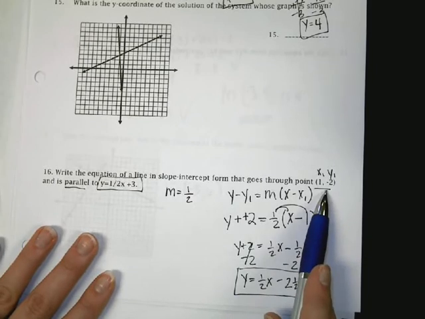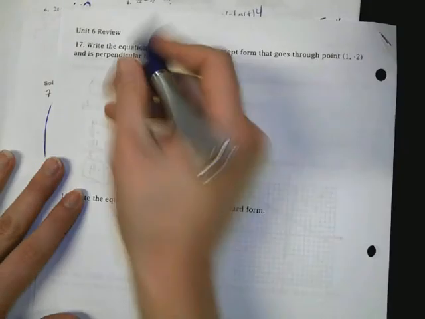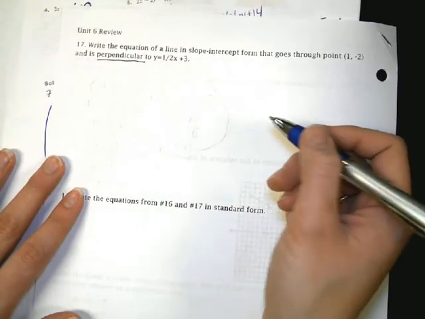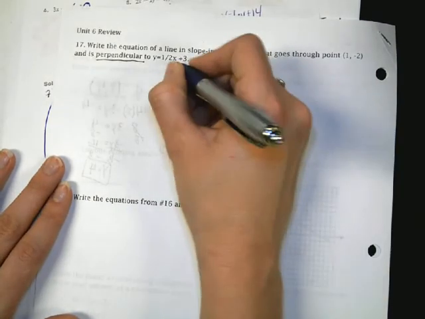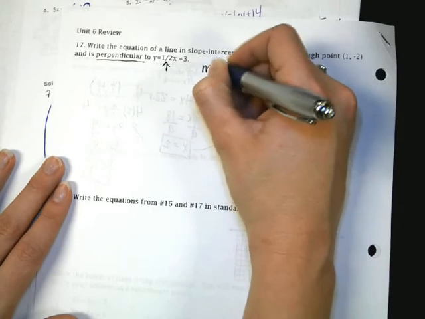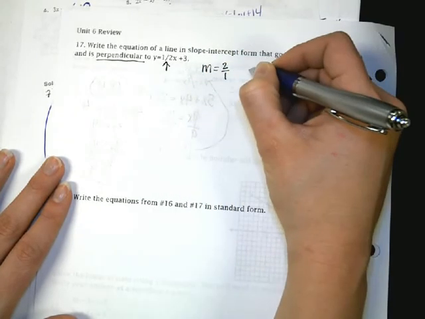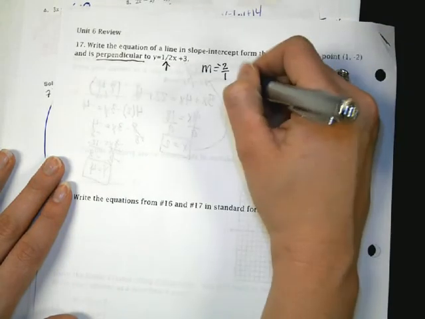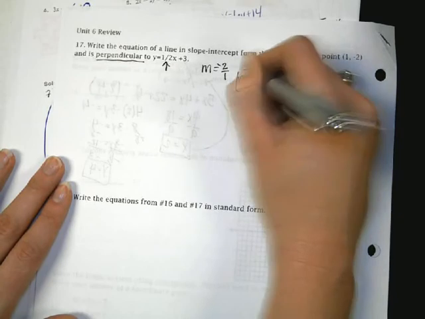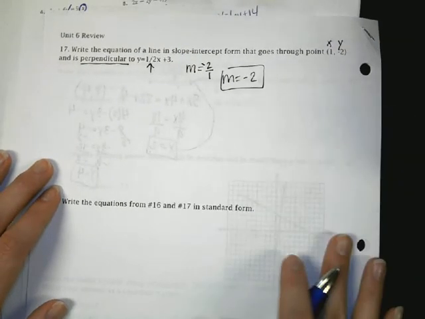Number 17 is very similar, just asking you to write it as a perpendicular line. And if you remember, perpendicular means I need to flip the fraction and change the sign of the slope. So my new slope, instead of being 1/2, it's going to be 2/1, or just 2. And instead of being positive, this time it's going to be a negative. So my new slope is negative 2. I have the same point, x and y, so I plug it into my point-slope equation, just like I did on the last problem.